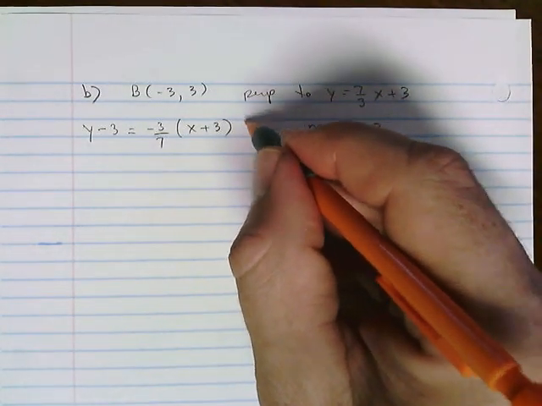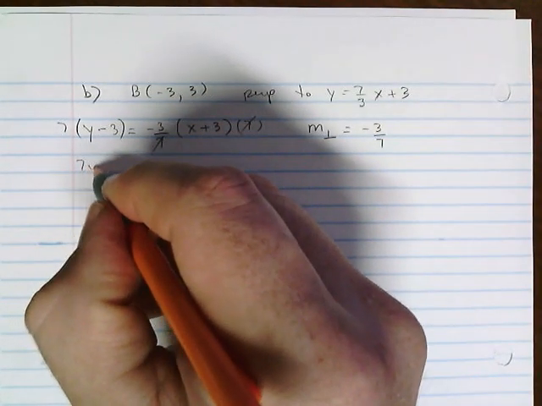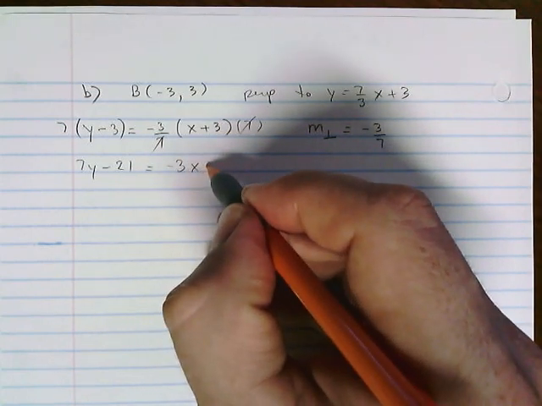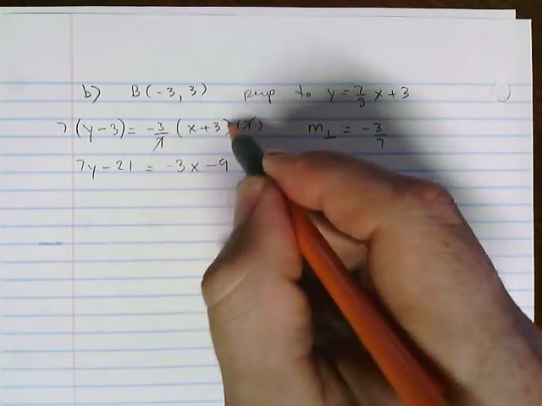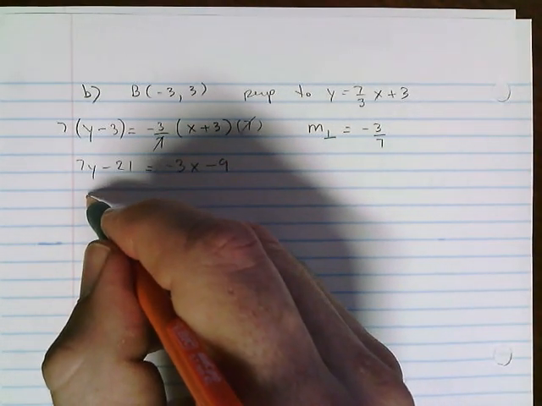And in this case, I'll multiply both sides by 7, and that cancels out these two 7s here. So that's 7y minus 21 is equal to negative 3x minus 9, right? You distribute brackets, you always need to distribute. And we want it in slope intercept.